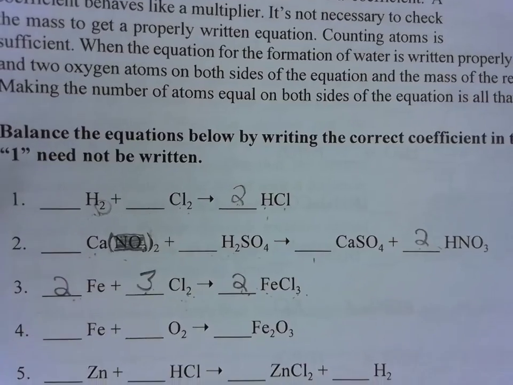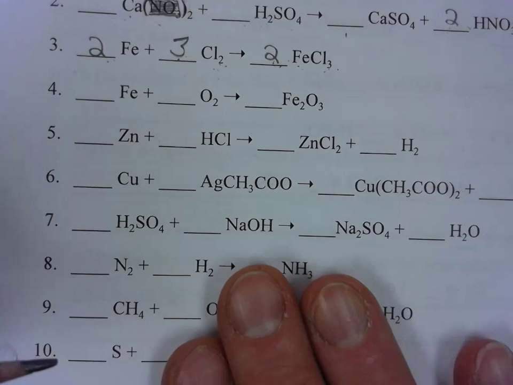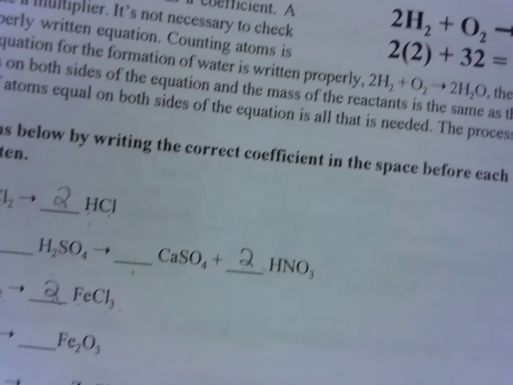I want you to do the rest of these, 1 through 10. It should be pretty stinking easy, and you should be able to have this done by the end of class, no time whatsoever.